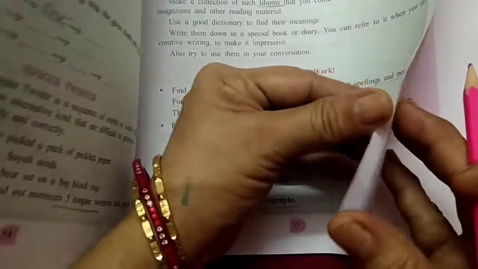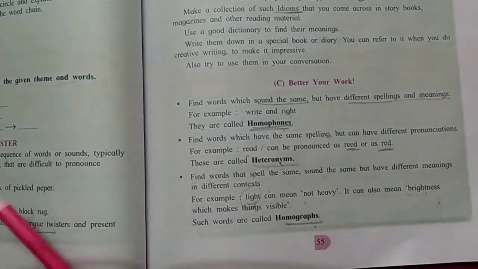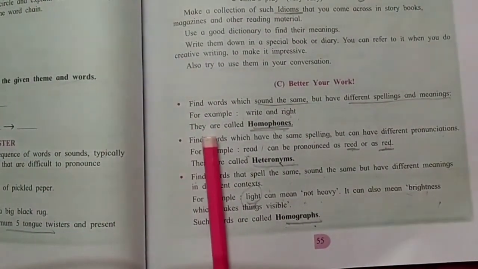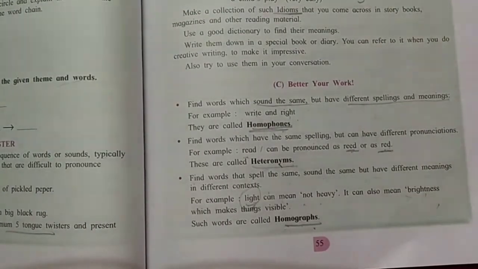I think this is the last part. Yeah. So we have finished the first term portion for our English. We only have to complete a lot of grammar that we will do as we move forward.